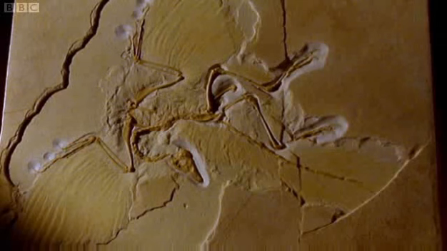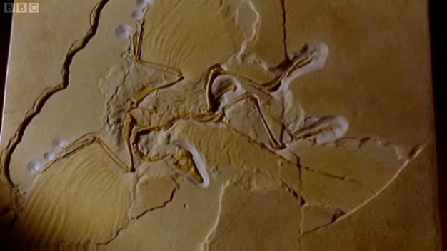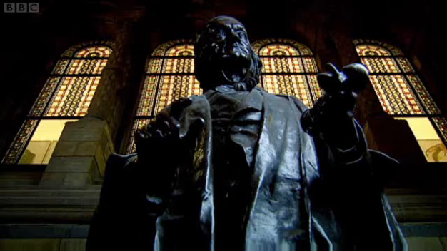In 1862, Owen bought this fossil for his museum. It's about the size of a pigeon and was dug up in Germany. It became known as Archaeopteryx, or ancient wing. Now Owen was beside himself with joy because this was the very first fossilised bird ever discovered, so he gave it pride of place in the museum. For Owen, Archaeopteryx is the original bird created by God.